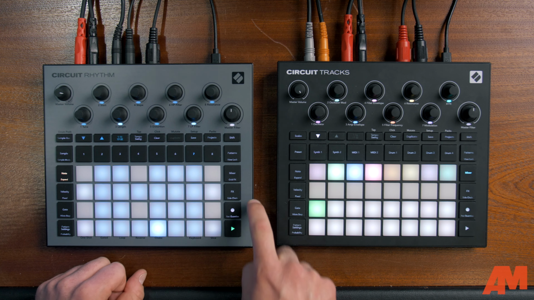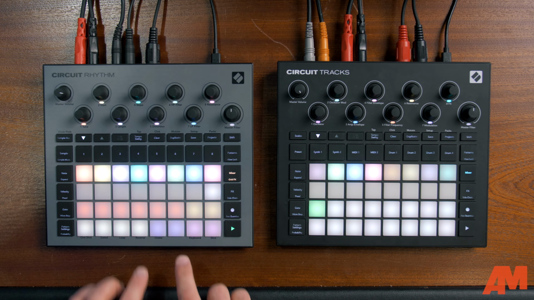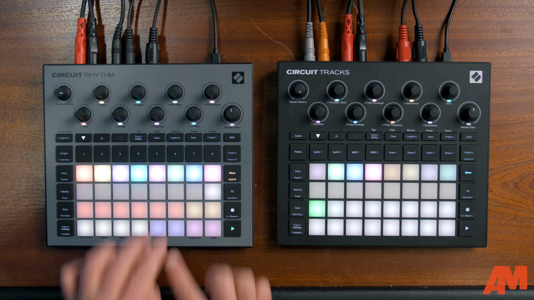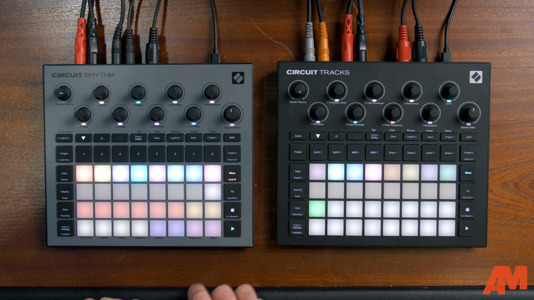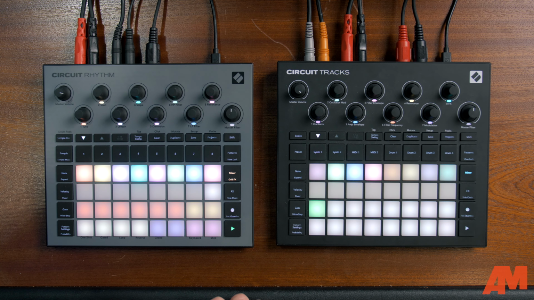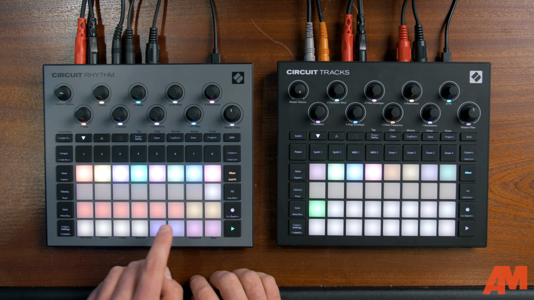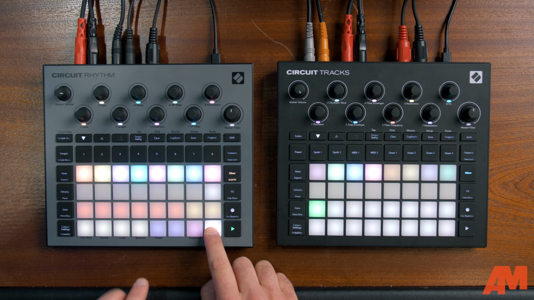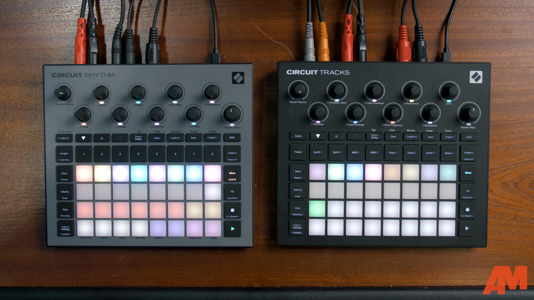Another cool feature of Circuit Rhythm is the performance grid effects. Let's check those out. So you can hear we got a reverser, filtering, little vinyl effect, and some stutters.